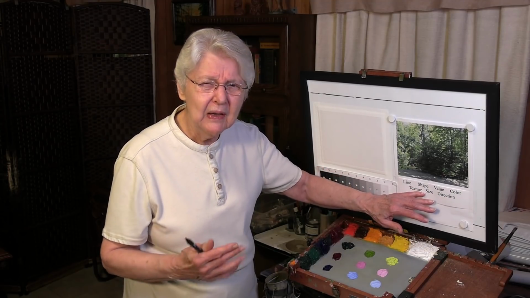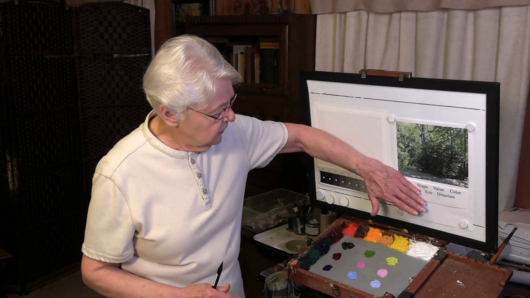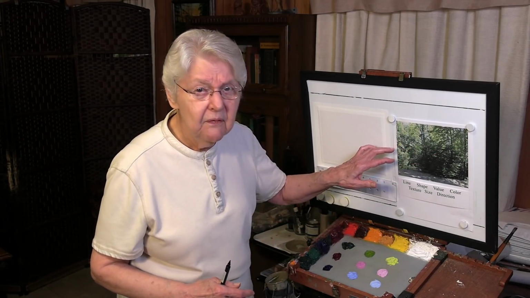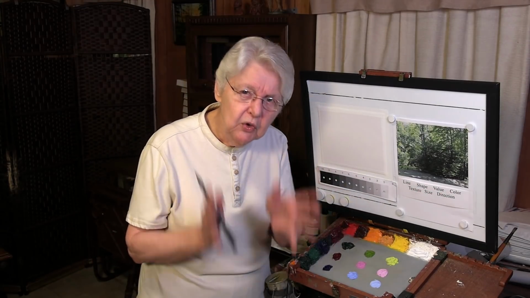I probably won't pay a lot of attention to texture. I'll just not consider texture important here. So texture and line I won't be emphasizing. But my main guiding elements of this will be shape, value, and color. Now, what do I need in order to do that?